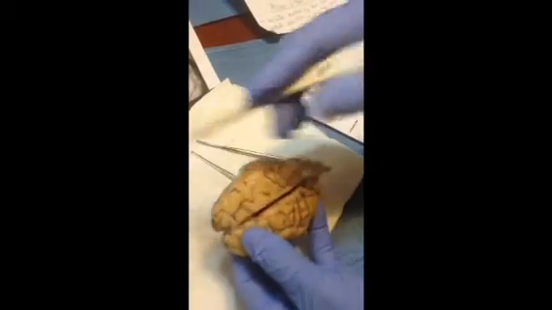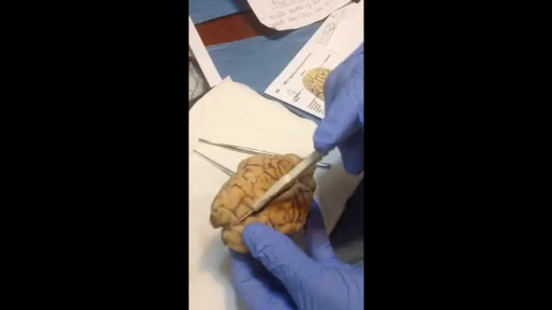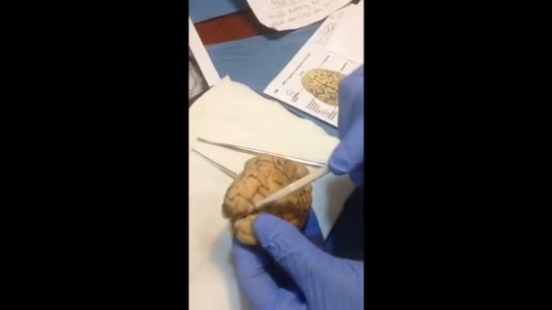The brain is very fragile, so we have to be careful when cutting it.